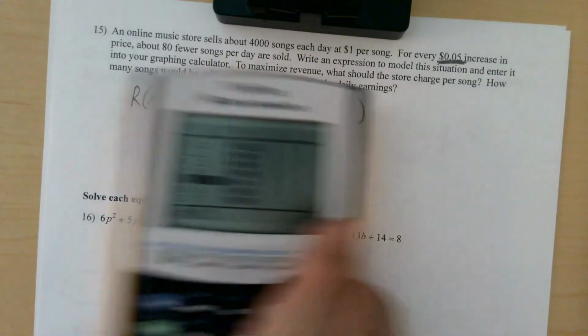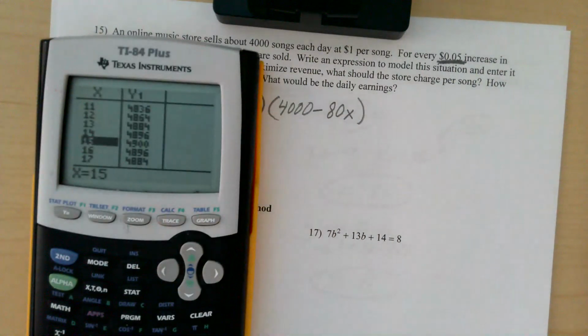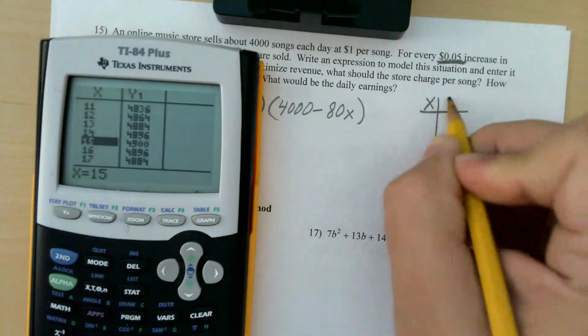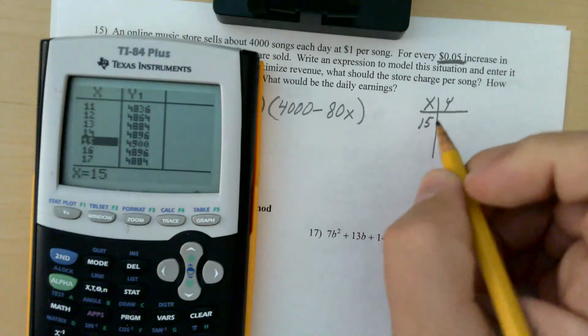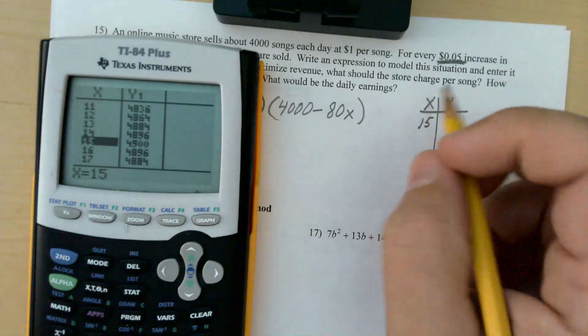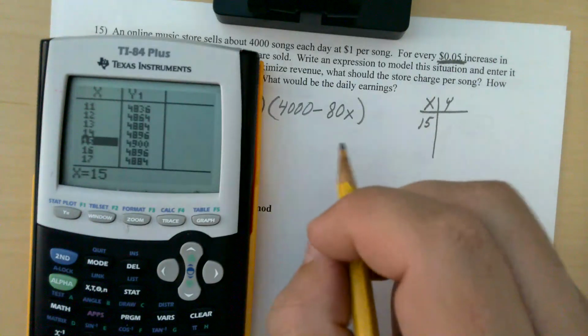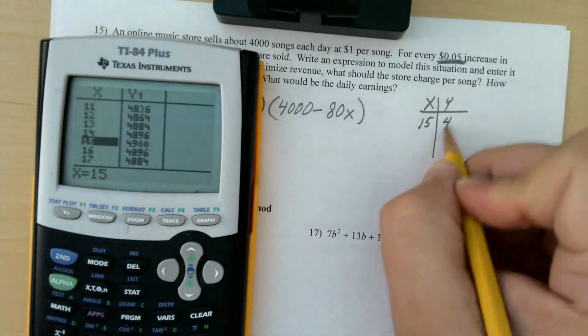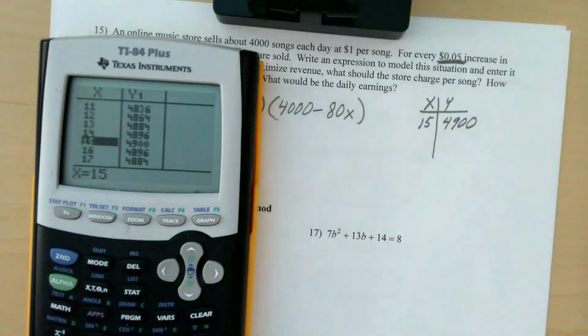So I need you to realize, again, it took me a while to scroll until I could find the vertex, but my clue is, here's my X, here's my Y. X is 15. That doesn't mean we're charging $15 for a song. No one's going to pay $15 for a song. And our max revenue is $4,900.